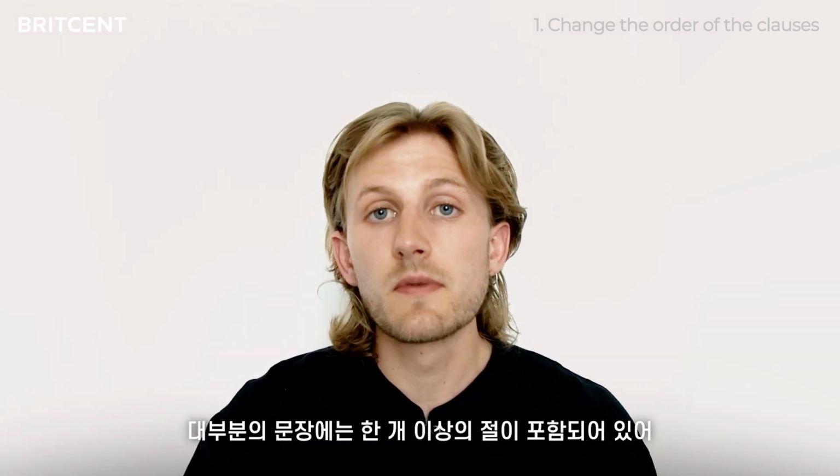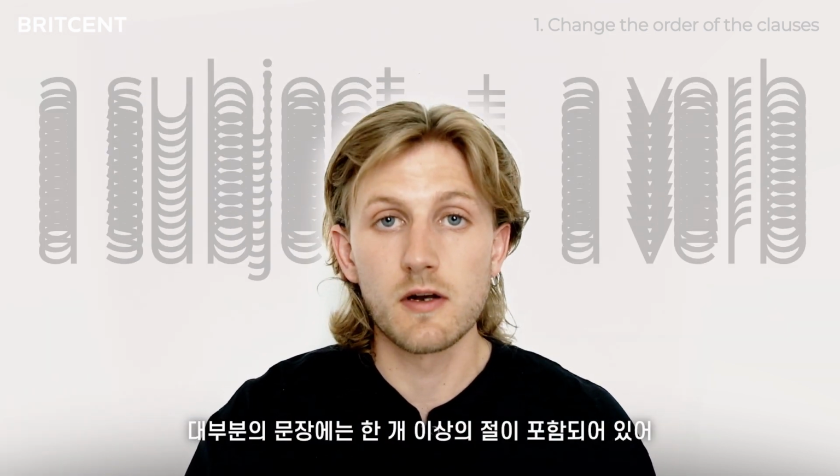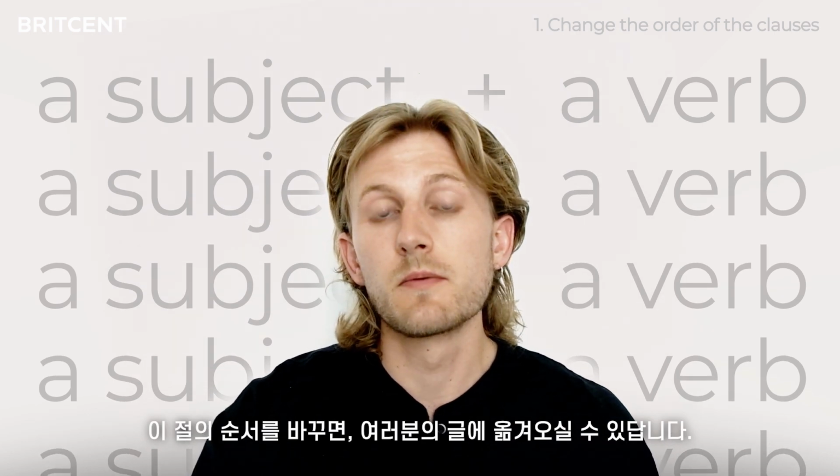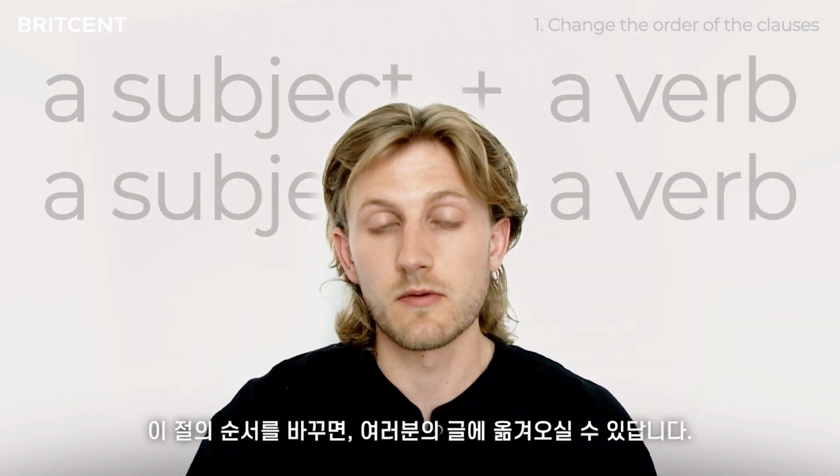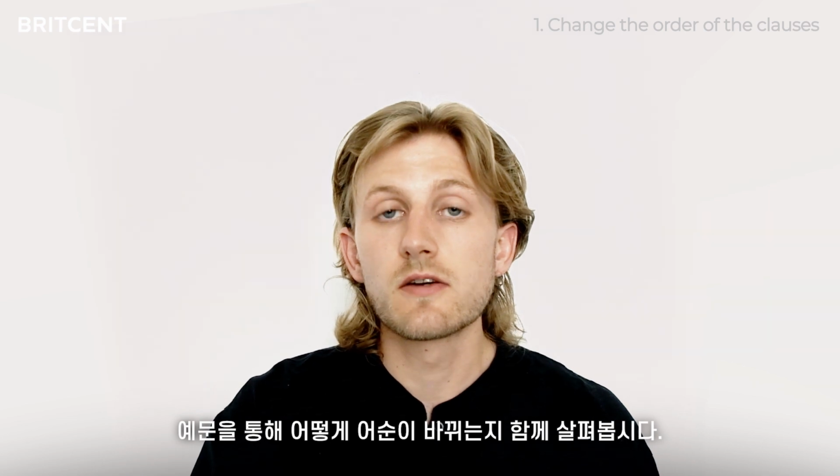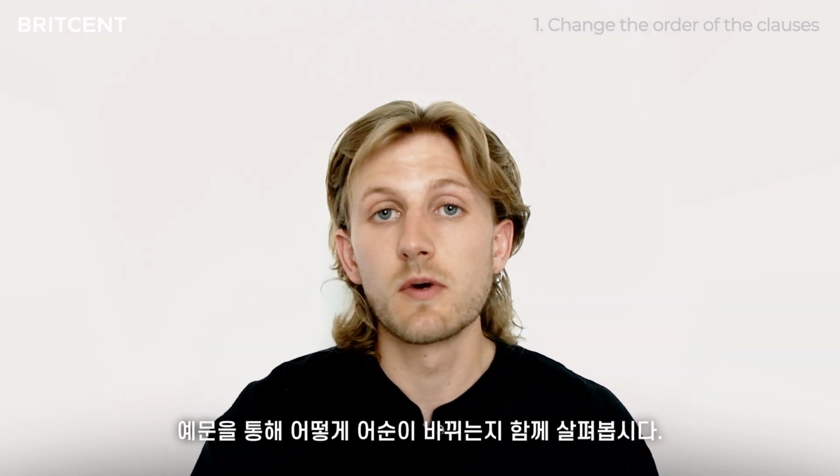It's important to remember that many sentences will have more than one clause. That's how we are able to switch them so that we can put it into our own writing. So let's look at a few examples and we'll see how these word orders switch.